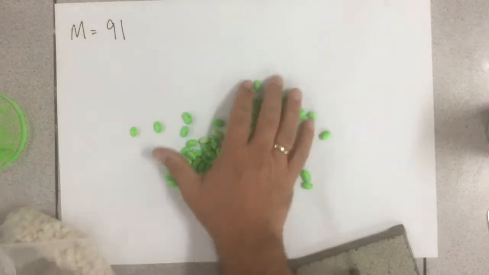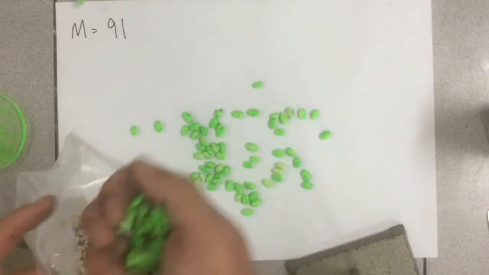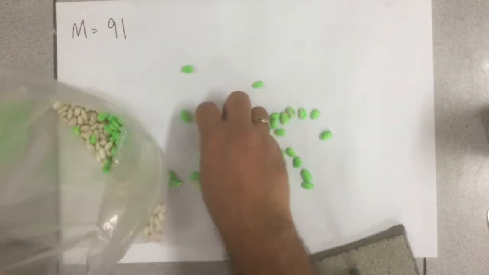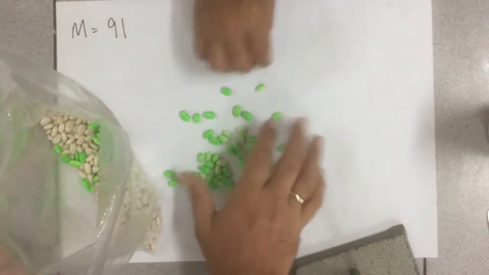From here, the beans are placed back into the population and given plenty of time to mix thoroughly.